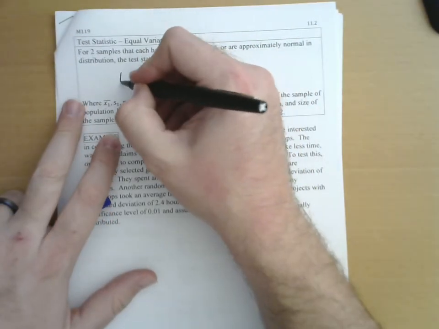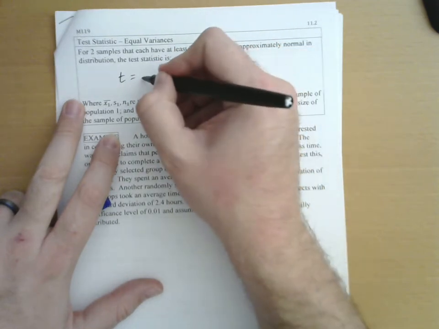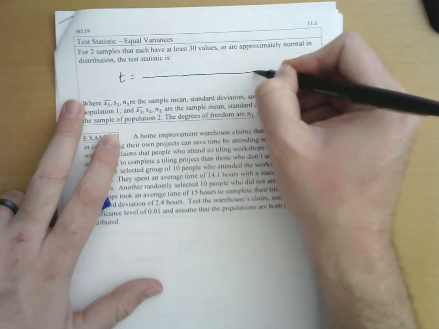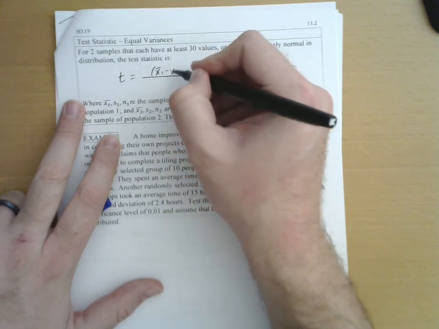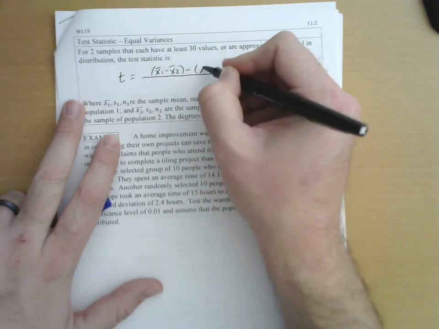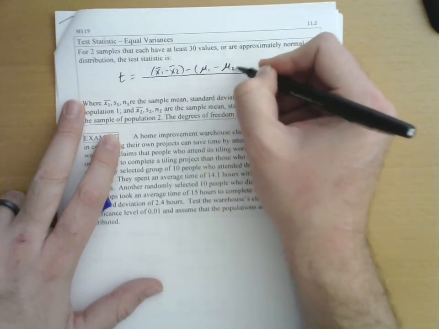Our test statistic T, in this case, it's a real big fraction, so give yourself lots of space. The top is x bar 1 minus x bar 2 minus mu sub 1 minus mu sub 2.